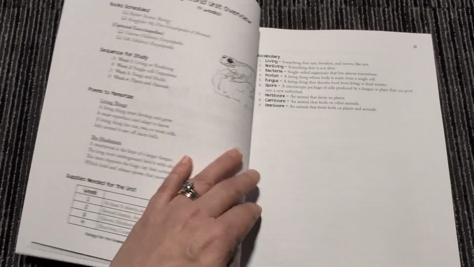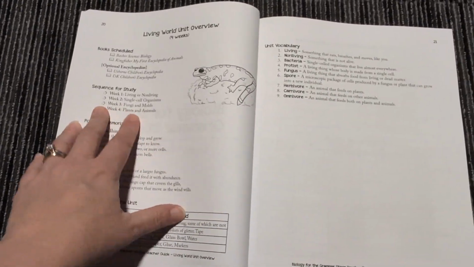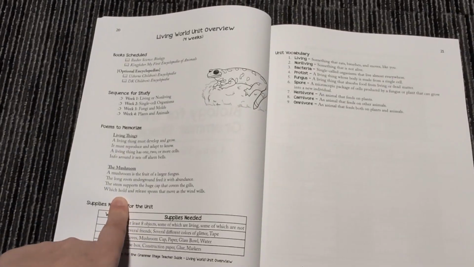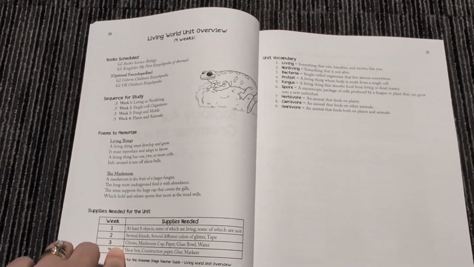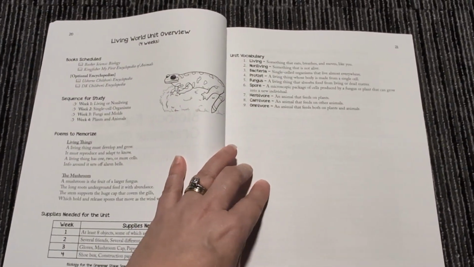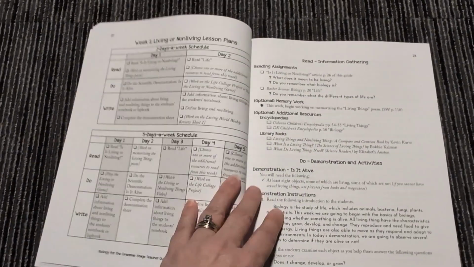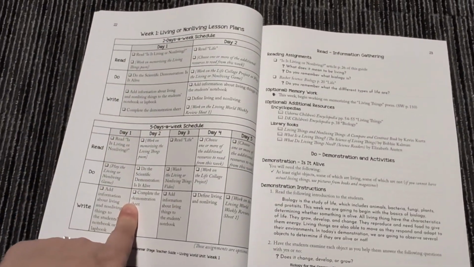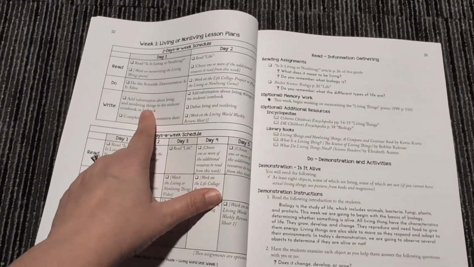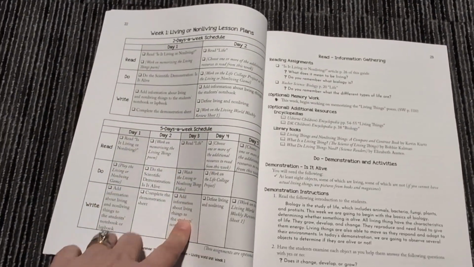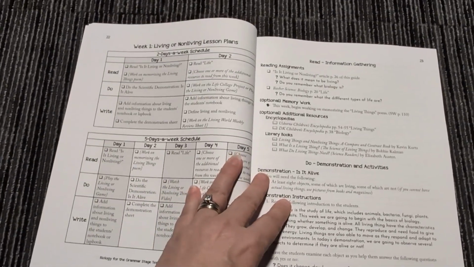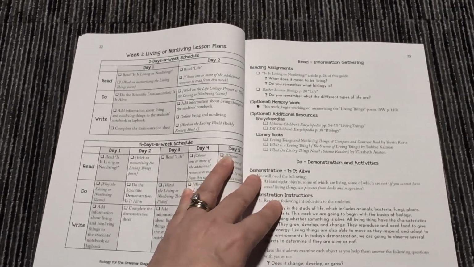In the first unit, you'll have a unit overview sheet that will tell you which books are scheduled in the unit. It'll tell you the topics you're covering. It'll give you some memory work along with the supplies you need and the vocabulary you're going to cover in the unit. Each week, you'll have a 2-day and a 5-day-a-week schedule. The main difference between these is when you're doing the things and what optional projects are scheduled, especially on your Fridays.